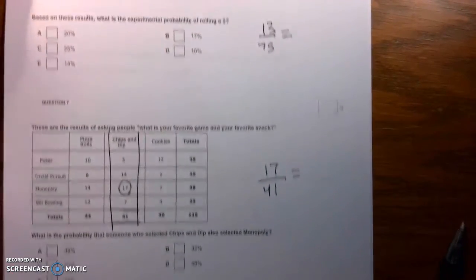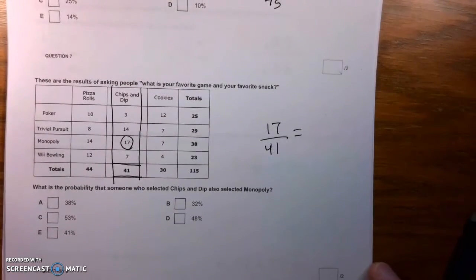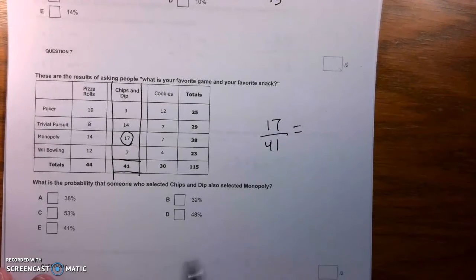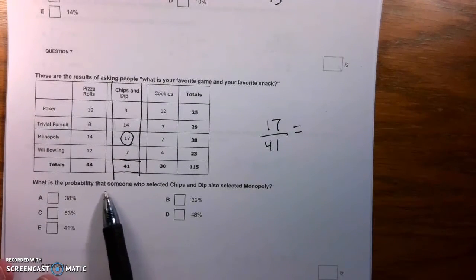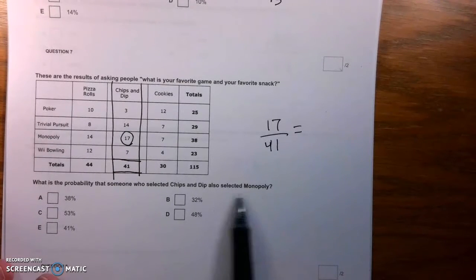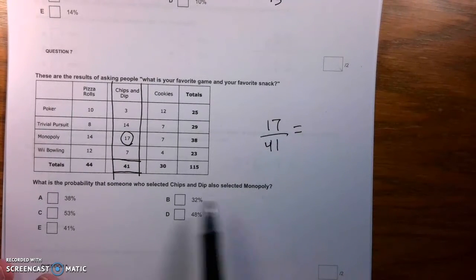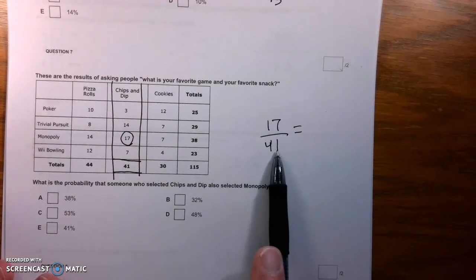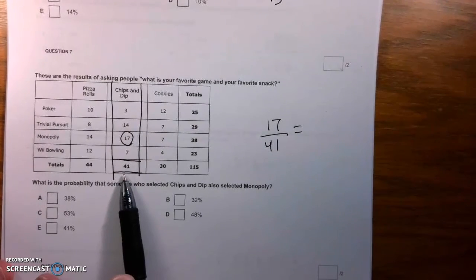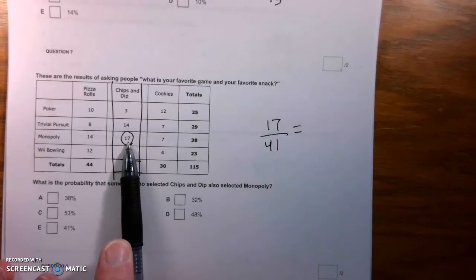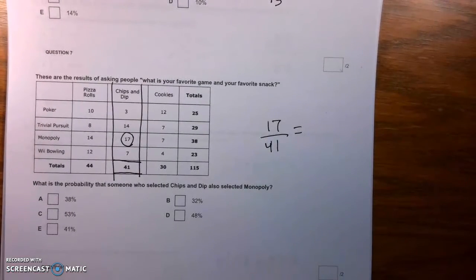All right, number 7 is the conditional probability, and we're going to use the table. It's saying, what's the probability that someone who selected chips and dip also selected Monopoly? Well, here's the chips and dip. That's 41 total. That number goes to the bottom. Of those, Monopoly, 17. That's the number that goes on the top.